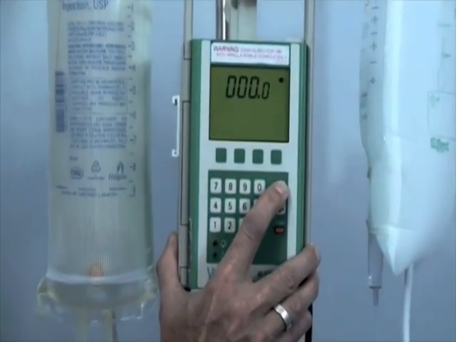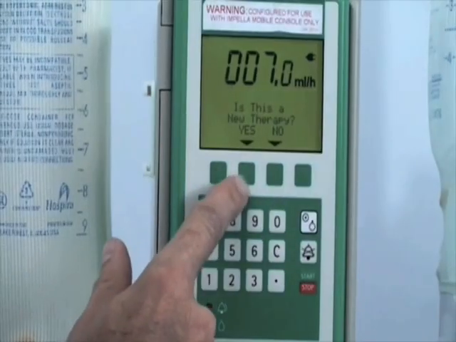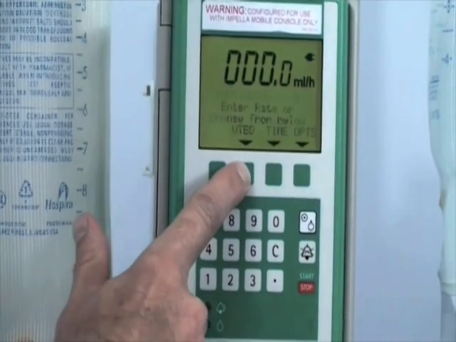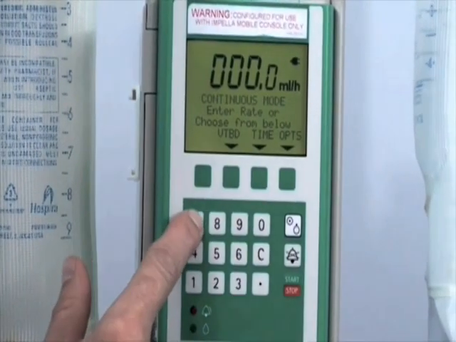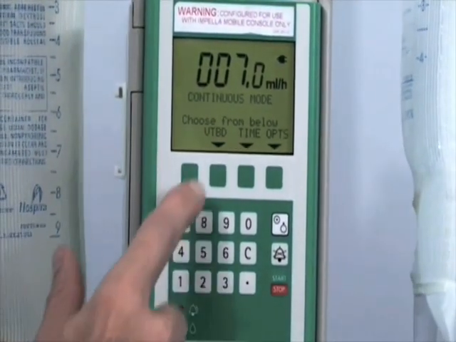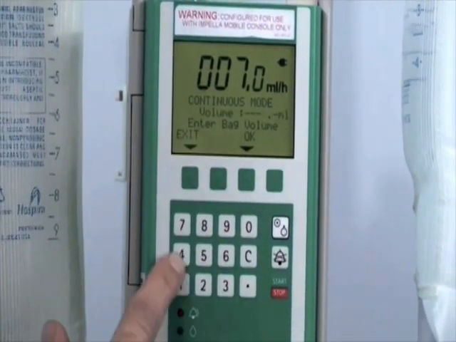Turn on the B. Braun Vista pump and choose New Therapy, and enter 7 cc's per hour for the starting rate. Select VTBD to input the bag volume and then press OK.